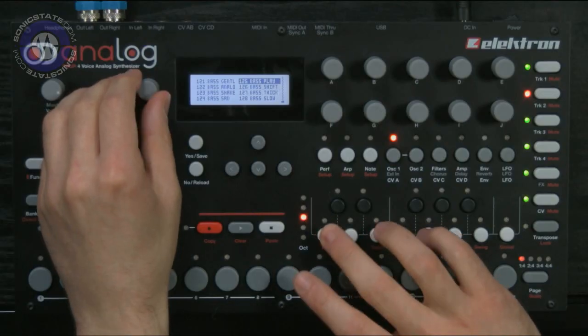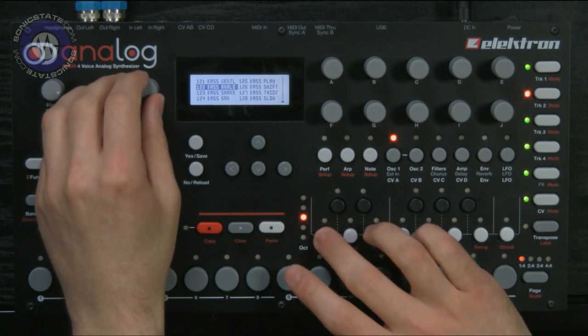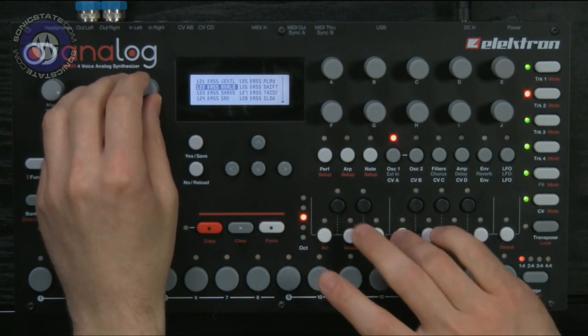Yeah. So maybe we could listen to a few sound groups, you know, like basses and leads and synths and percussion, that kind of thing. Yeah, sure. Here's a few bass examples. And as you can hear, switching between the patches is instant.